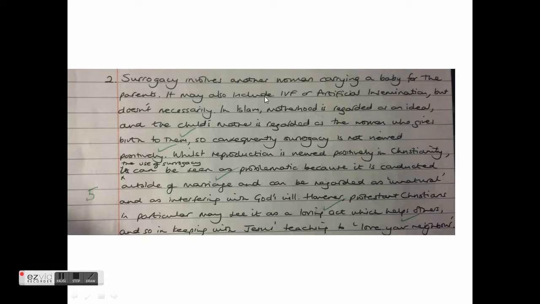In Islam, motherhood is regarded as an ideal, and the child's mother is regarded as the woman who gives birth to them. So consequently, surrogacy is not viewed positively. While reproduction is viewed positively in Christianity, the use of surrogacy can be seen as problematic because it is conducted outside of marriage and can be regarded as unnatural and as interfering with God's will. However, Protestant Christians in particular may see it as a loving act which helps others and so is in keeping with Jesus' teaching to love your neighbour.